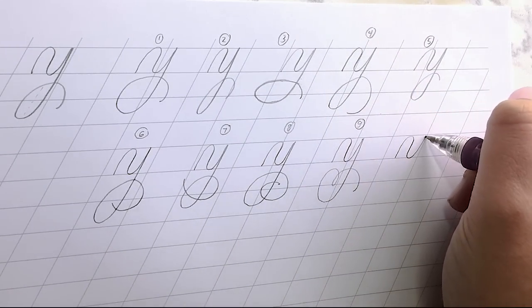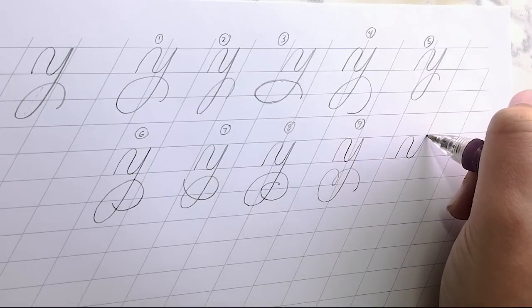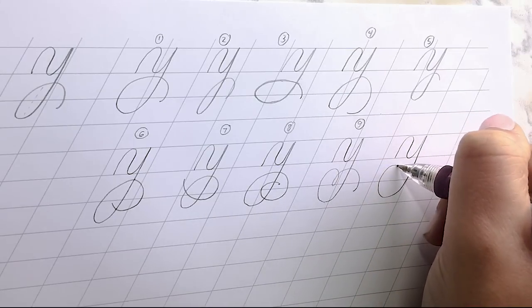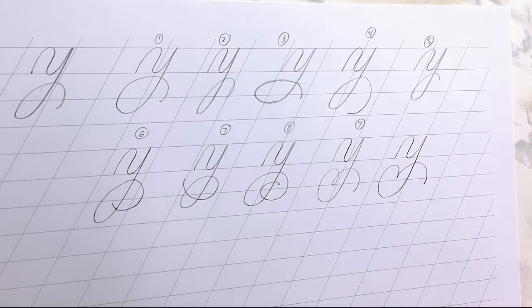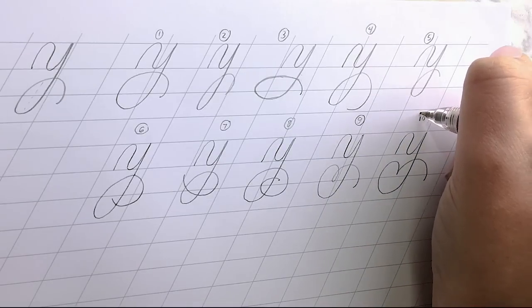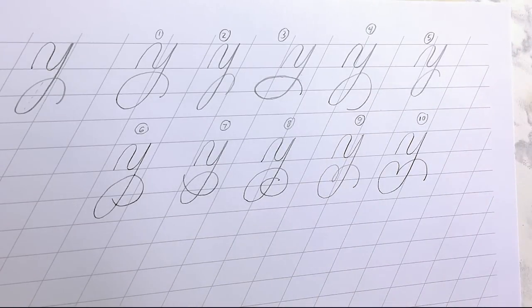Number 10 will be similar, except instead of a loop, it's going to be what's called a cusp, which is just like the same kind of shape, except it doesn't actually have a loop. It's just like 2 curves meeting together at a point. Number 10.